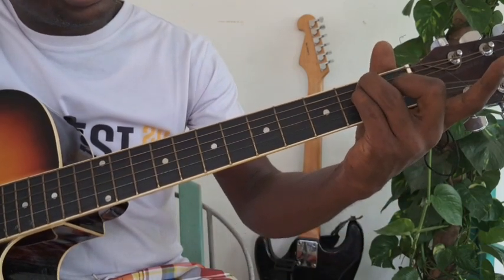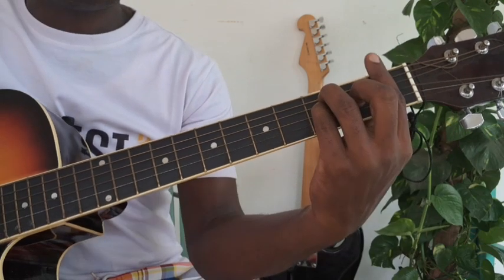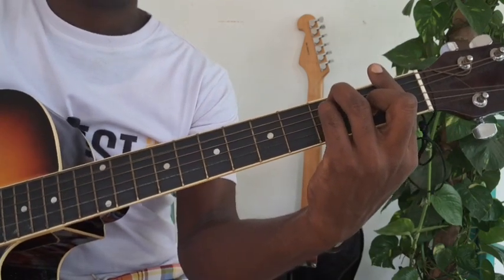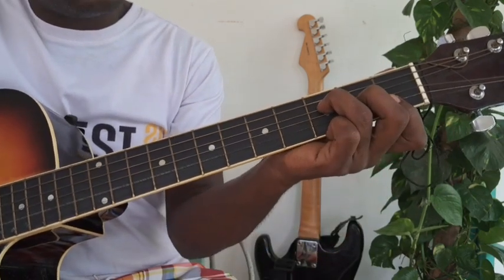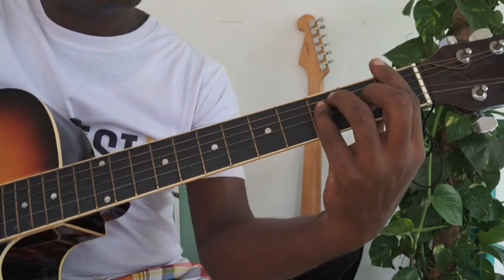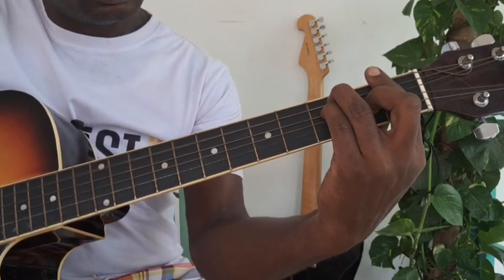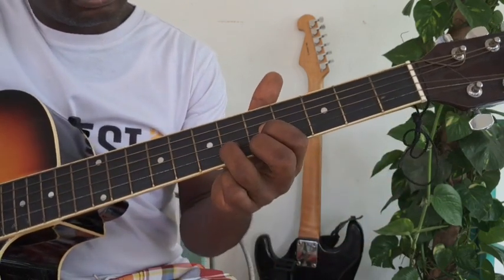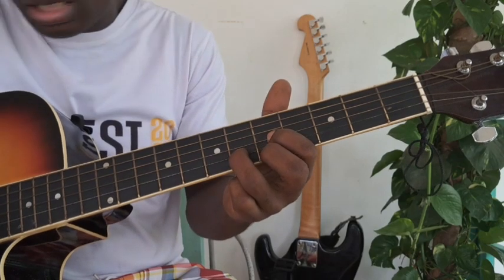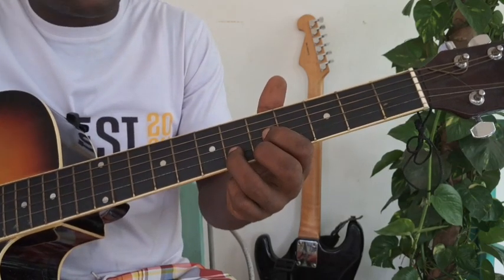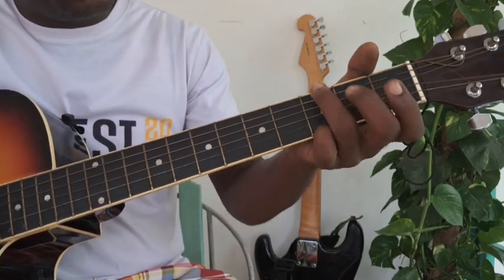Because this is E and this is F. Simple. The difference is just that this one is sharper. It's the upper F. So we have G.